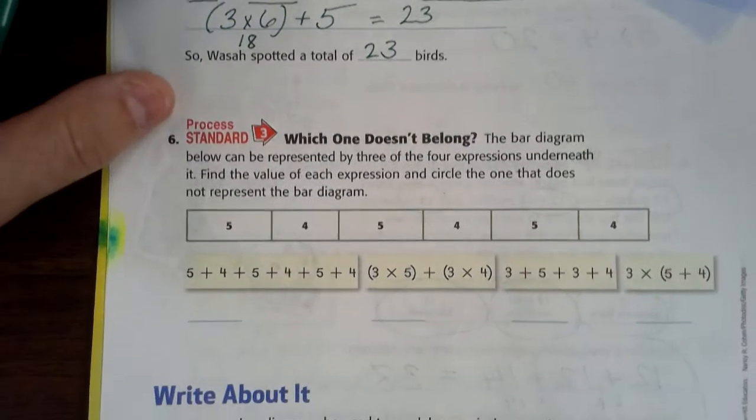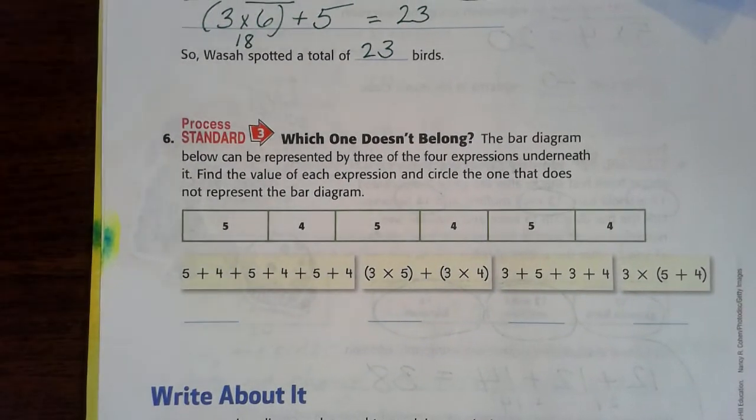Got it? Okay. Down here, which one doesn't belong? The bar diagram below can be represented by 3 or 4 expressions underneath. Find the value of each expression and circle the one that does not represent the bar diagram. Okay? So we're going to find the total here.